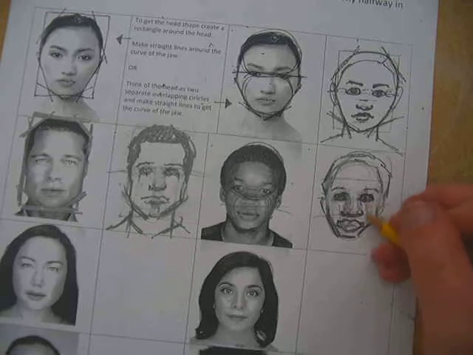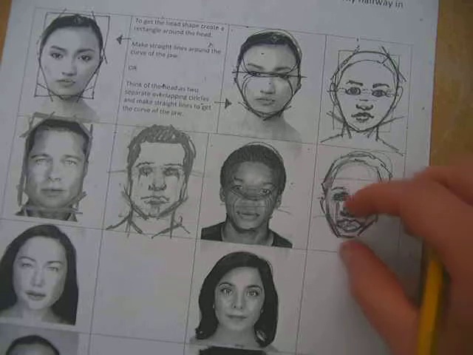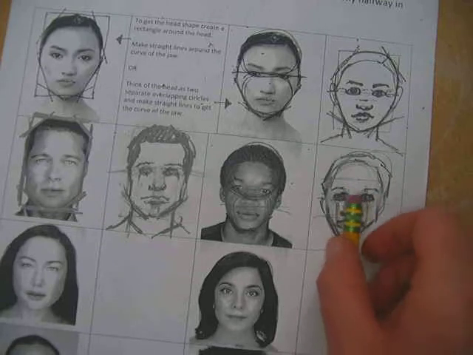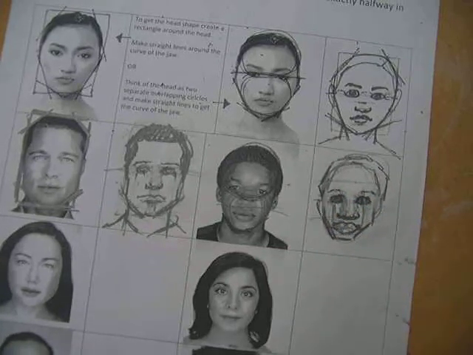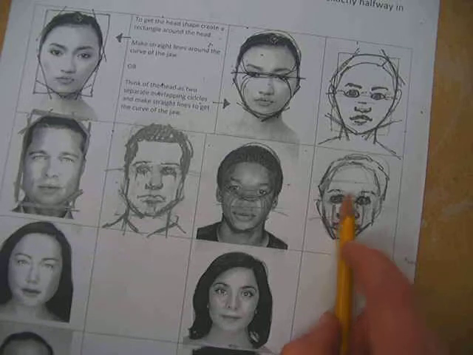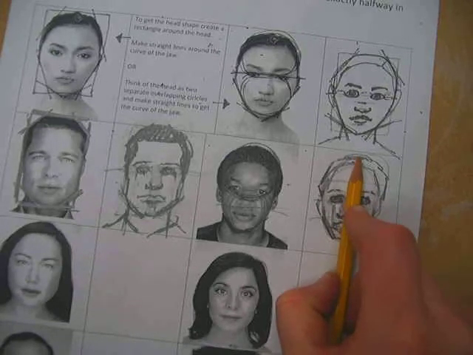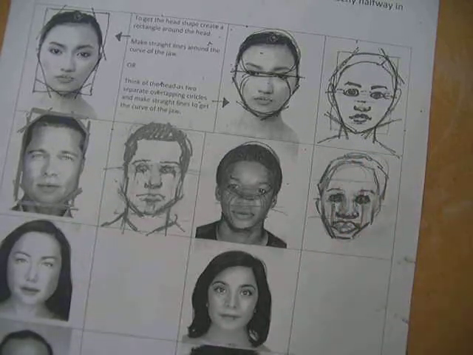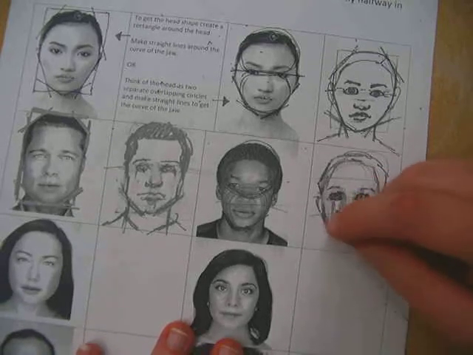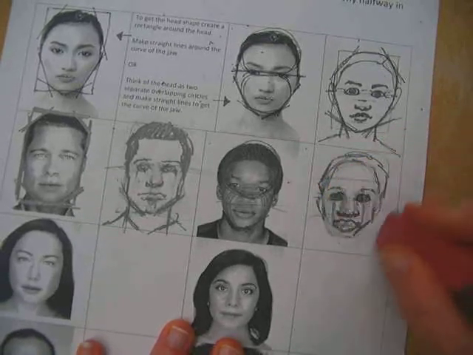Let's see. Something feels slightly off here. I feel like the chin is too low. So either I think I made the lips a little too large, and I'll probably have to come in and double check proportions, or maybe I goofed up on the center of the eyes, which is probably what happened. We're going to double check here.